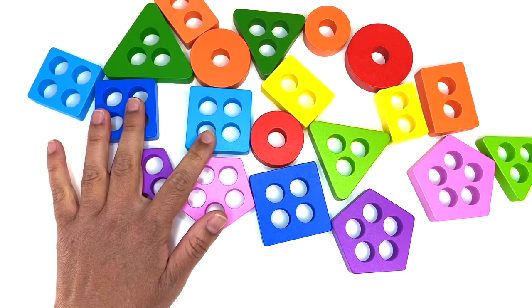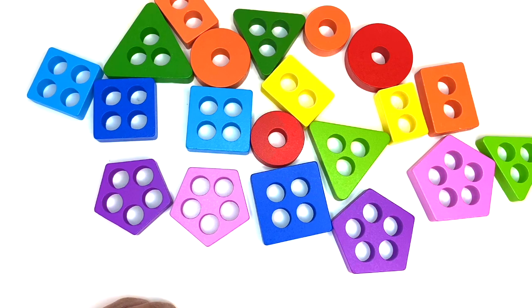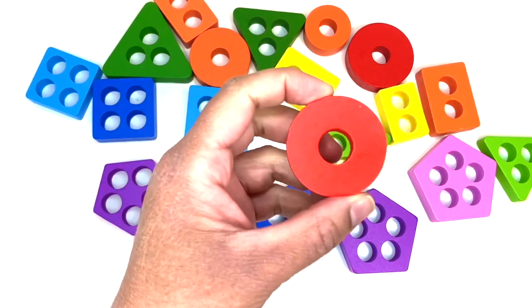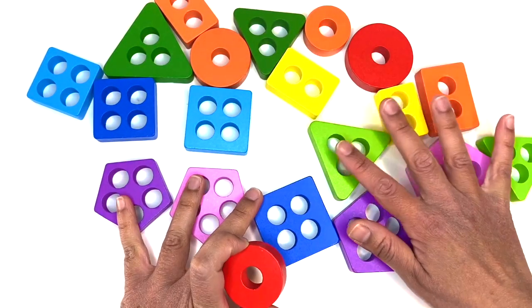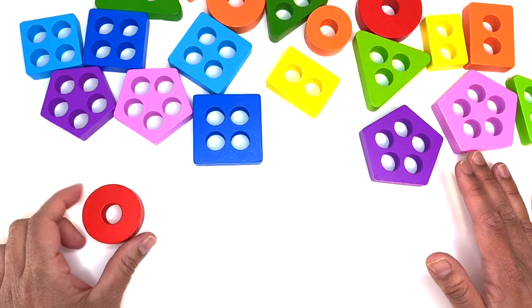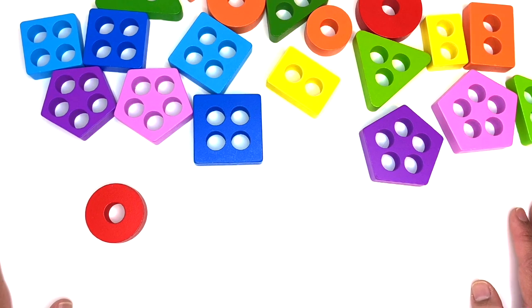So let's see. I think there's different shapes. I see that there is a circle. All right, so how about we kind of put these there? So we have a circle here. Which other shapes do we have?